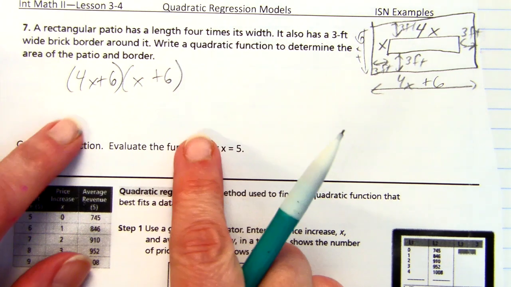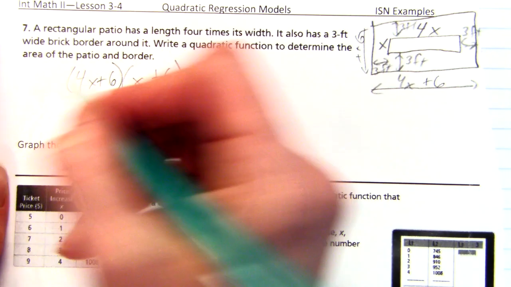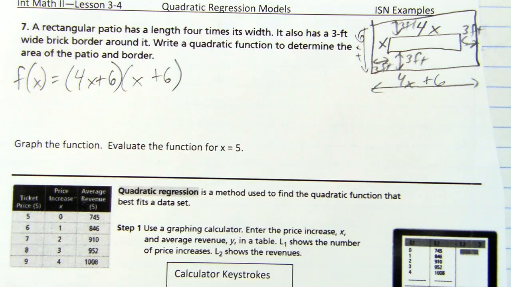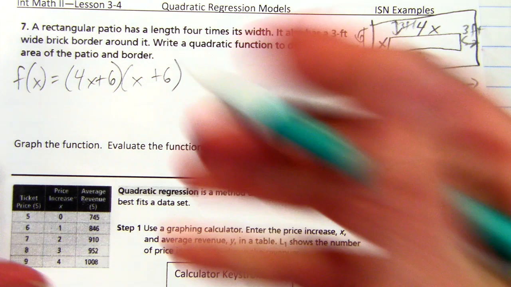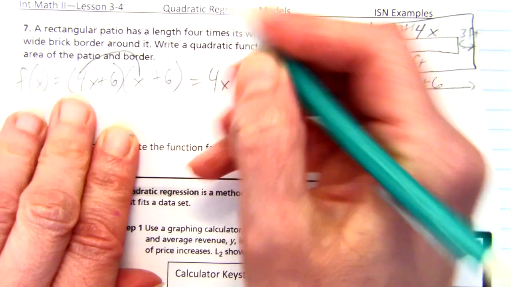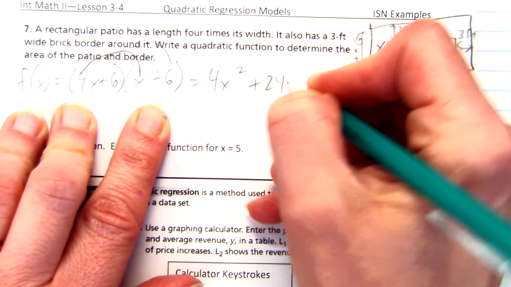All right, so this is my length times my width. If they want a quadratic model for this, what we're going to do is FOIL. You're going to multiply everything by everything. So take 4x times x is 4x squared. 4x times 6 is 24x.